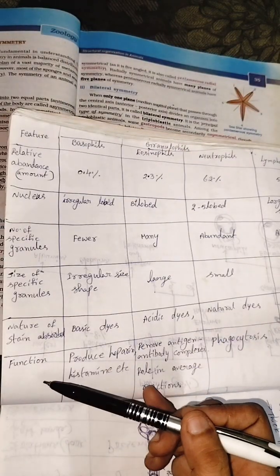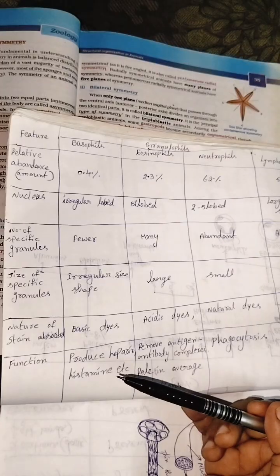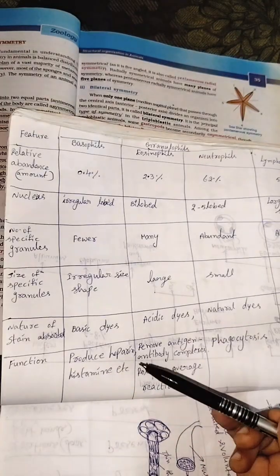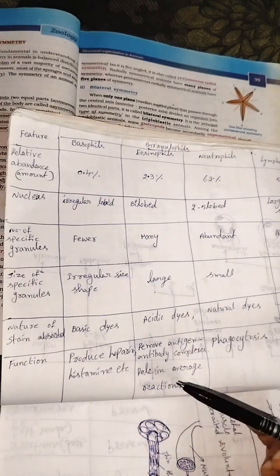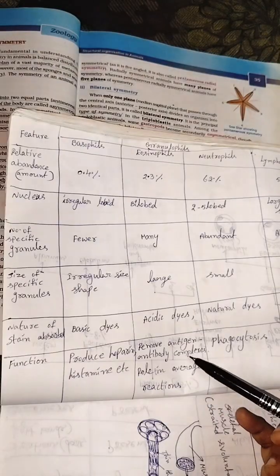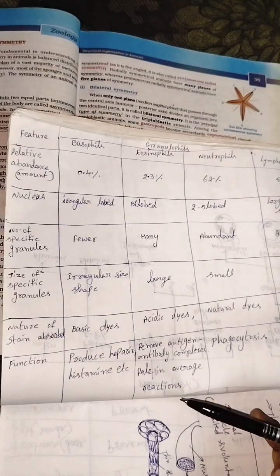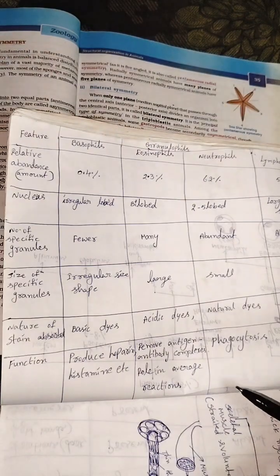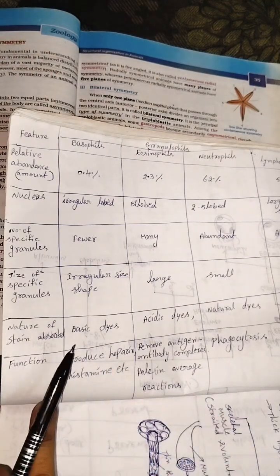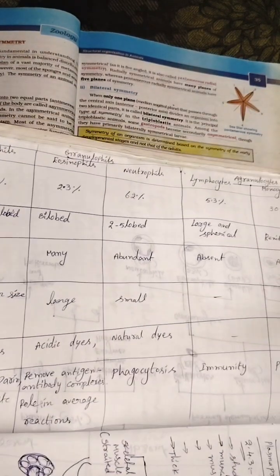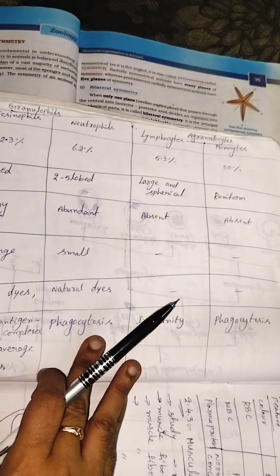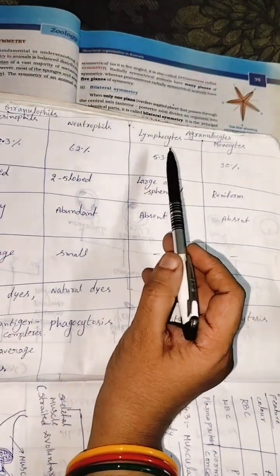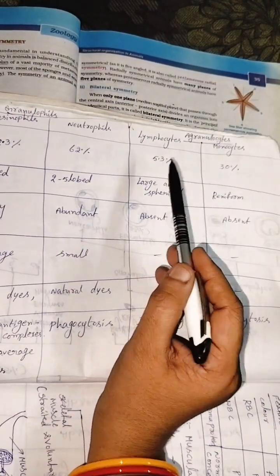What are the functions of these cells? Basophils produce heparin, histamine, etc. Eosinophils remove antigen-antibody complexes and play a role in allergic reactions. Neutrophils perform phagocytosis. Now agranulocytes: lymphocytes and monocytes.